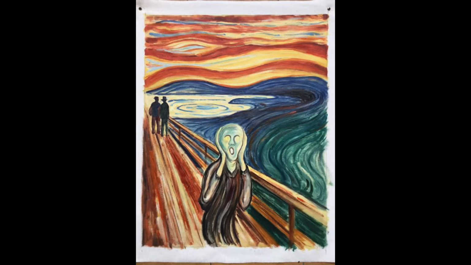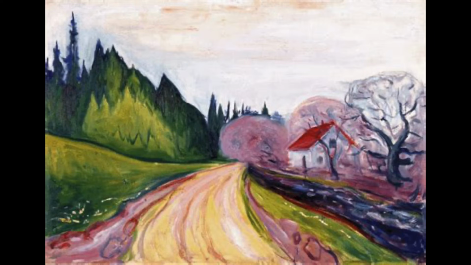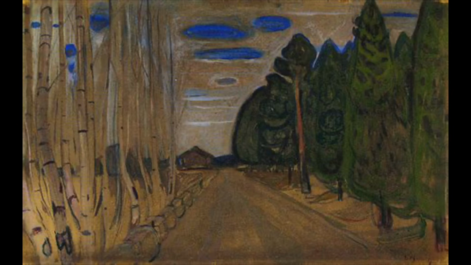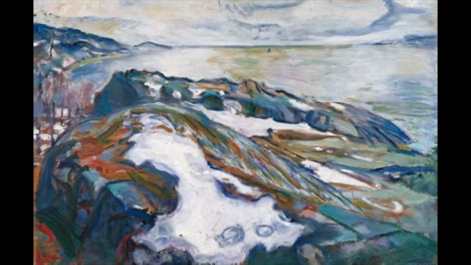I know that sometimes we think of landscape painting as kind of a niche thing that only some people did, but if you look at people like Edvard Munch, this is all his landscape painting. He was an amazing landscape painter. Yes, he's famous for his figurative work and The Scream, but really he did some of my favorite landscape paintings.